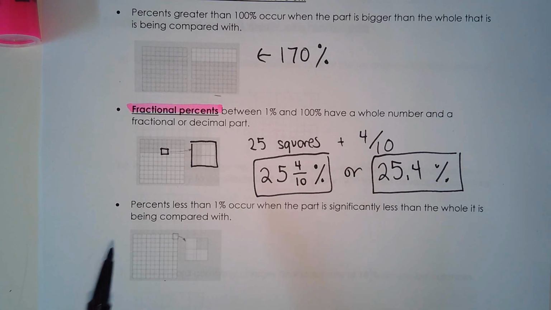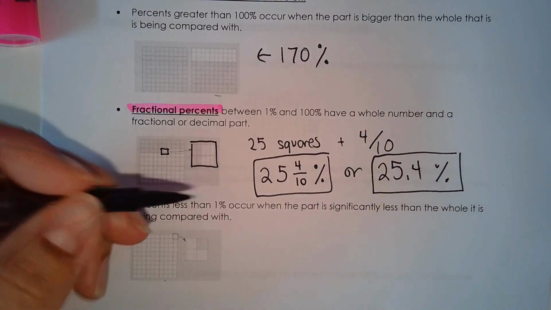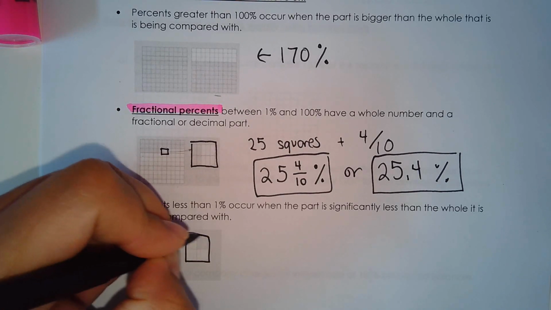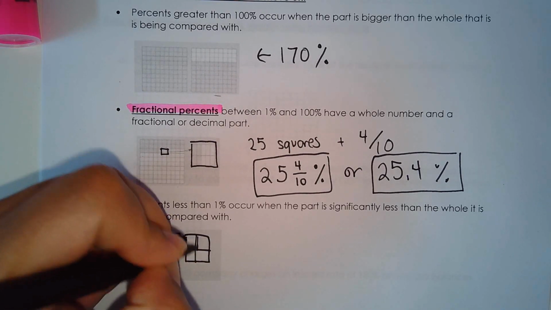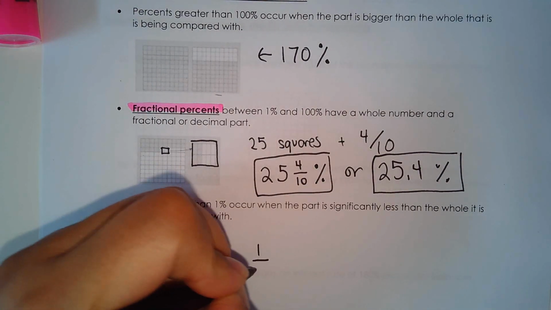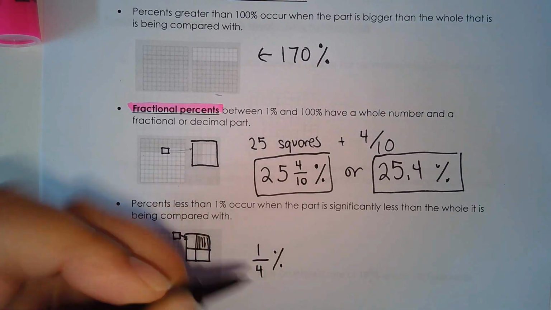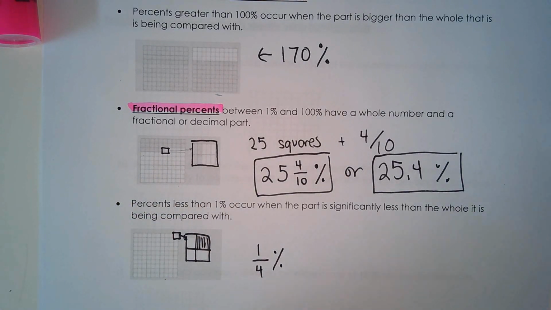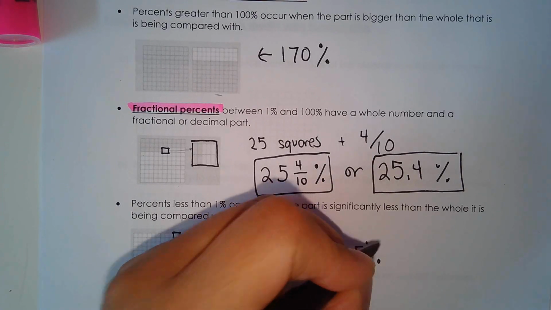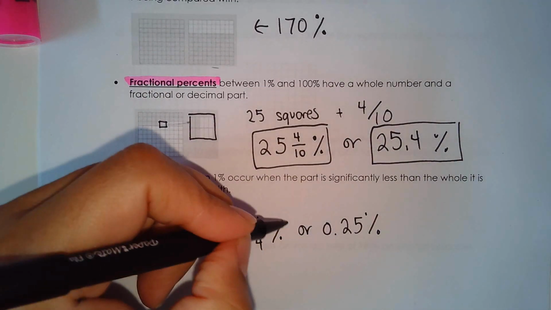Okay, and then lastly here, percents that are less than 1%, those happen when the part is significantly less than what it is being compared with. So the shaded part here, I've got one square that's been magnified, and you'll notice that one quarter of it has been shaded. So that means it would be 1/4%, or we could turn that into a decimal. So it would be 0.25%.